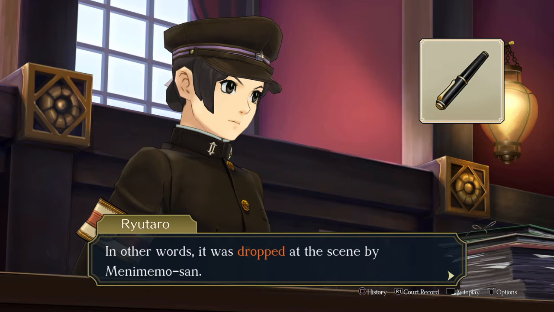Yeah, but okay, that seems like kind of a dumb maneuver, though. Like, why would you drop your pen if that was the avenue from which you delivered the poison? That seems like something you would take with you.